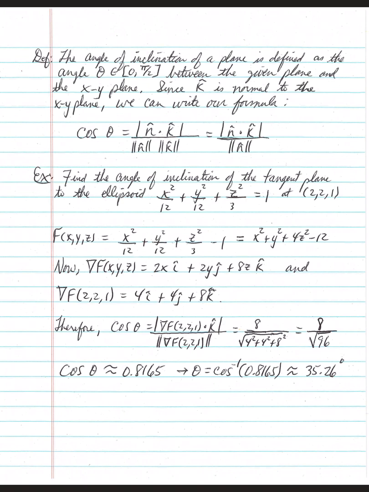The angle of inclination of a plane is defined as the angle theta somewhere between 0 and pi over 2 inclusive. 0 is parallel, pi over 2, that's perpendicular, between the given plane and the xy plane. k goes in the z direction. It is perpendicular or normal to the xy plane, and so we can write our formula as cosine theta equals the absolute value of n dotted with k over the magnitude of n times the magnitude of k.